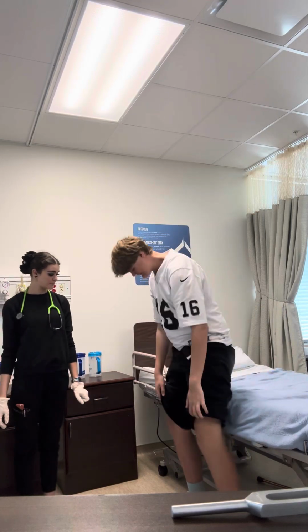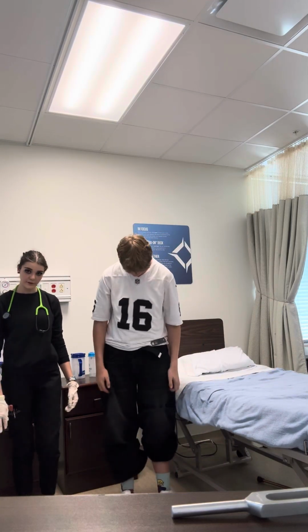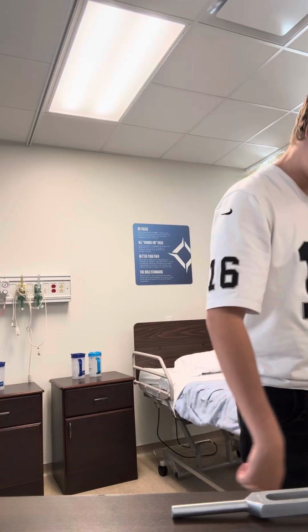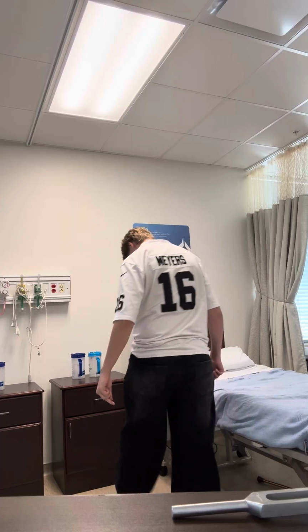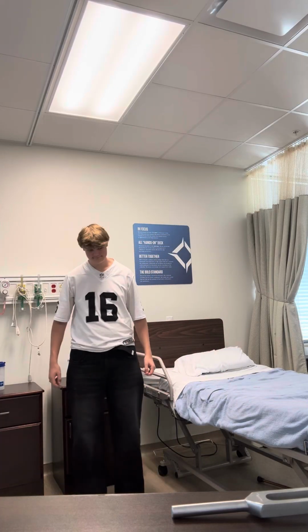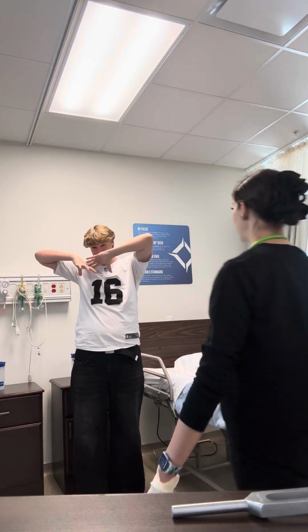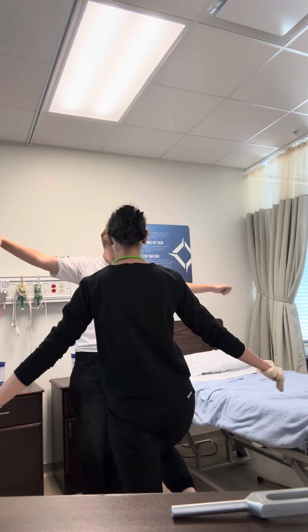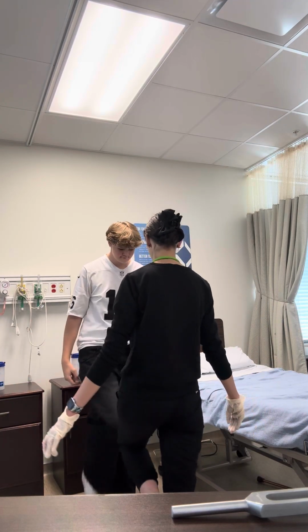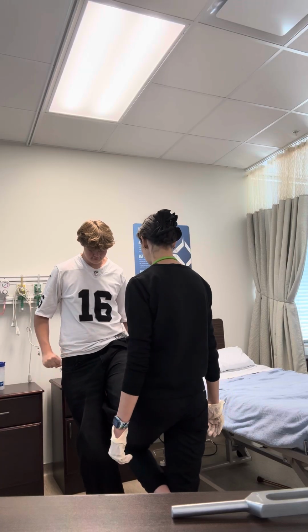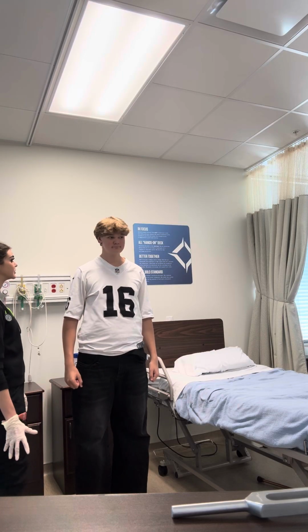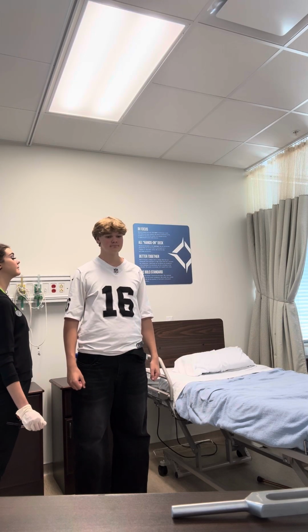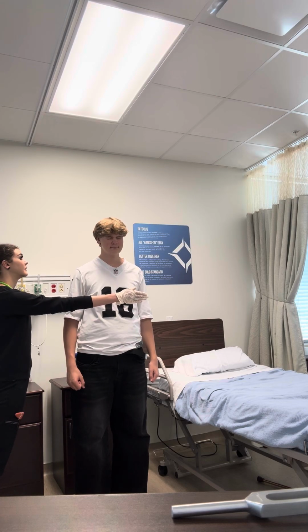So, do you want to stand on up? Perfect. We are going to assess his gait just by having him walk across the room. And then walk back. Perfect. Now we are going to look at balance. Stand on one leg. Perfect. Stand on the other. Perfect. All right. We'll just test your balance with your eyes closed.